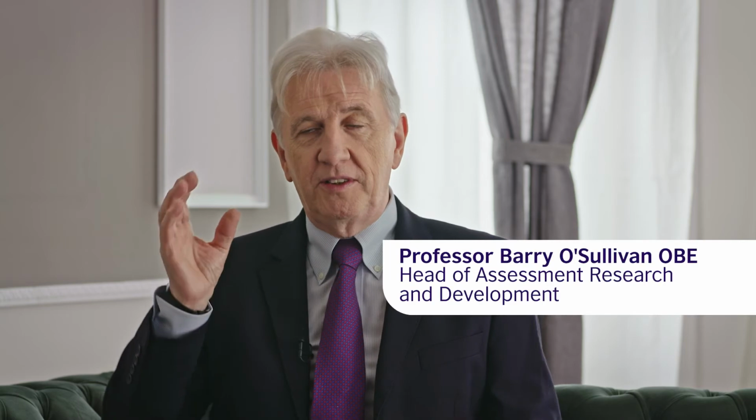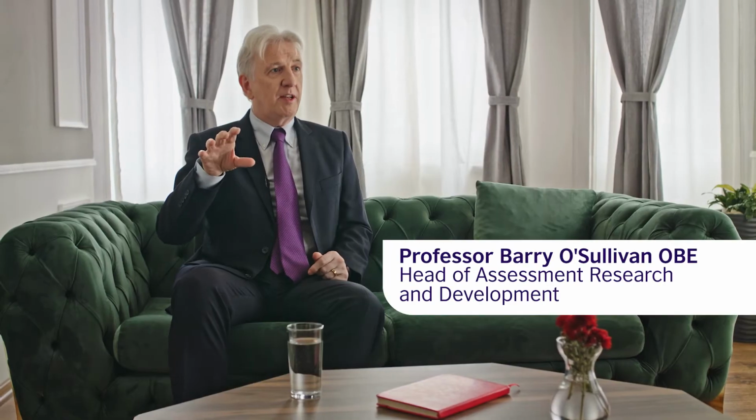Aptis is developed based on two things, really. First of all, the Common European Framework of Reference, the CEFR. All of the content of the test is directly linked into the CEFR and is driven by the CEFR.